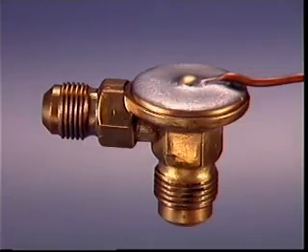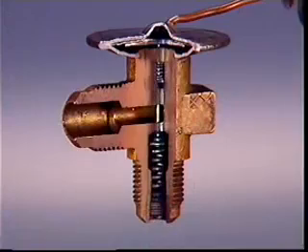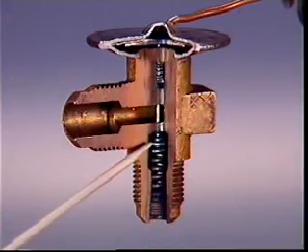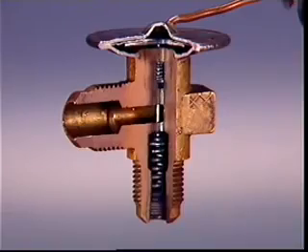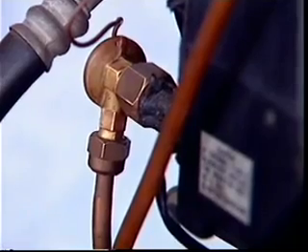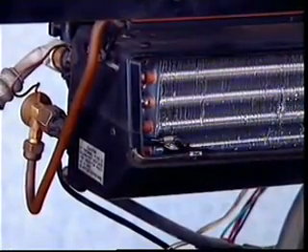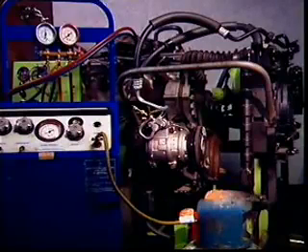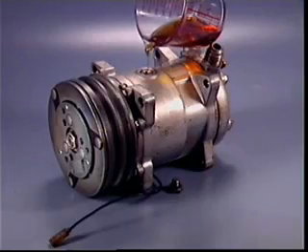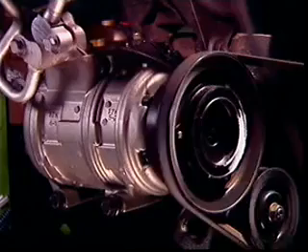The thermostatic expansion valve, also called a TX valve, is located at the entry to the evaporator and provides a throttling or restricting function to control the quantity of refrigerant entering the evaporator. At the same time, it must provide for complete vaporization of all the liquid refrigerant which enters the evaporator. The system is charged with refrigerant and a quantity of lubricating oil, which circulates with the refrigerant at all times.